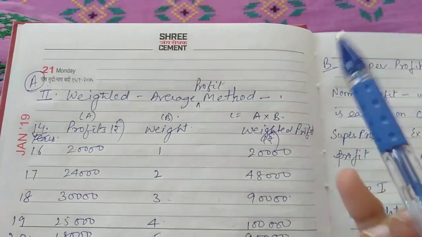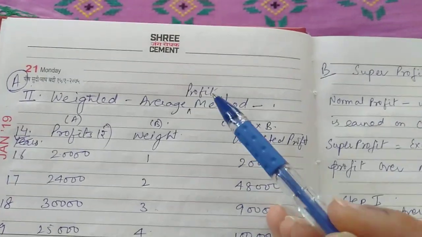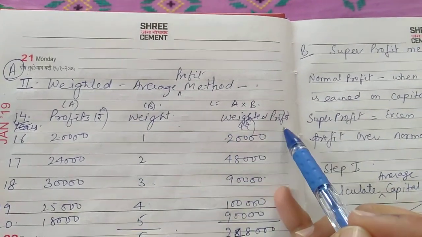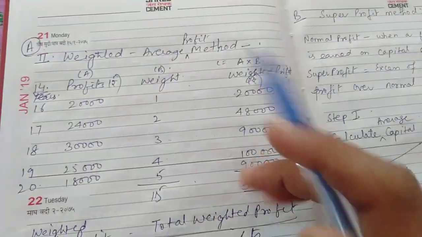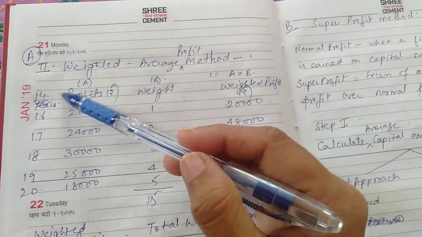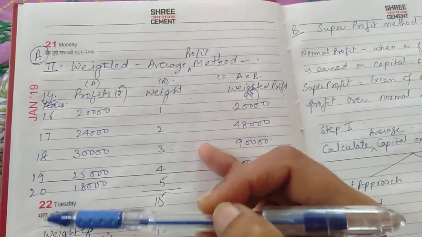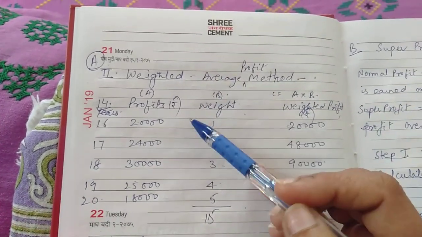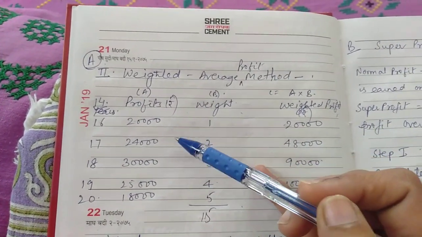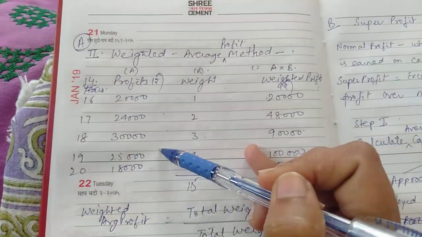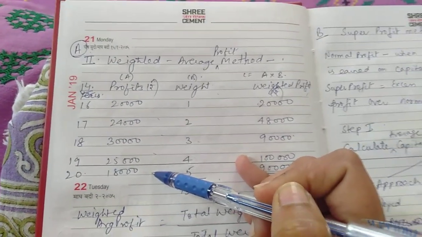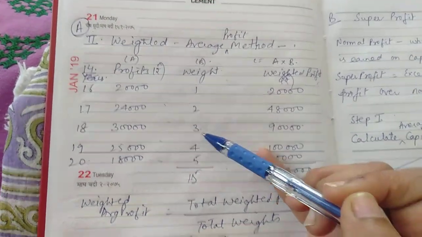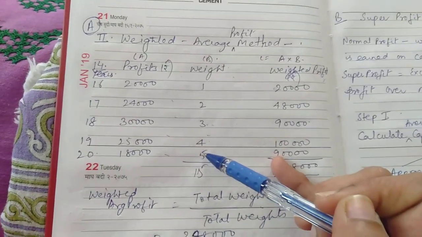The formula is the same, but the difference is that weights will be assigned. In your questions, weights will be assigned to the profits and you have to calculate weighted profits. See how I have solved. These are the years 16, 17, 18, 19, 20. These are the profits given in your question, the very first question of your book on weighted average profit: 20,000, 24,000, 30,000, 25,000 and 18,000. Then in the question they assign weights to each year: 1, 2, 3, 4 and 5.